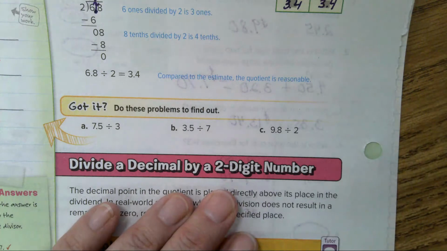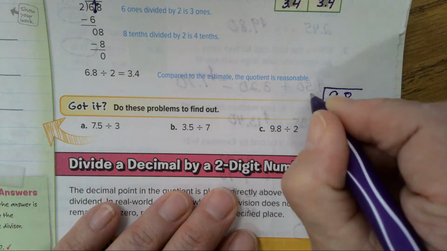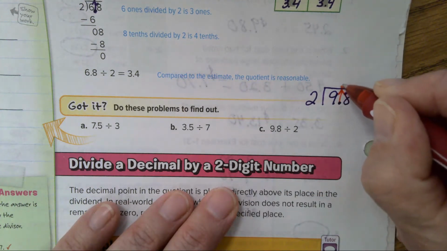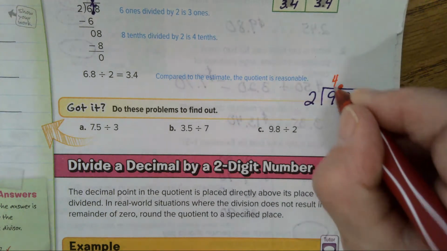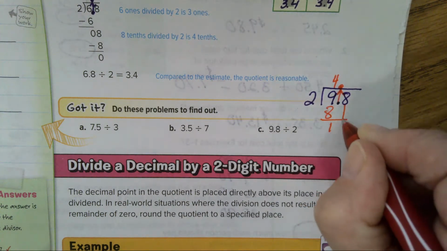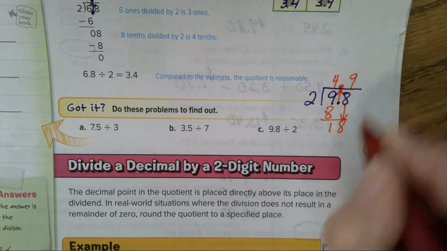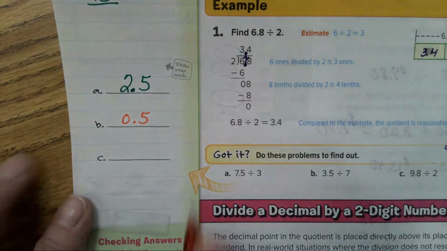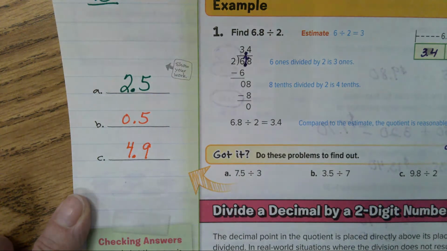9 and 8/10 is the dividend. 2 is the divisor. Put your decimal point straight up into the quotient. How many 2's live in a 9, class? 4. 2 times 4 is 8. Subtract. Bring down. How many 2's live in an 18? 9. And our answer is 4 and 9/10. So over here, let's put down 4 and 9/10. Any questions? Okay, now let's go to the next one.